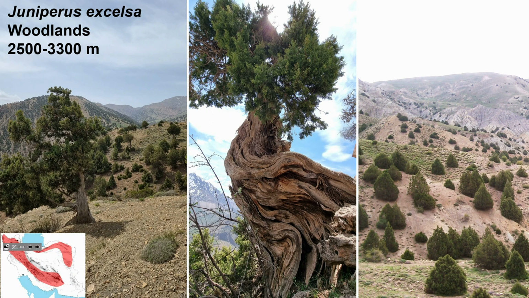And in most of the regions, they are destroyed, and the vegetation is covered with another vegetation type that I will show you later, umbelliferous vegetation types.